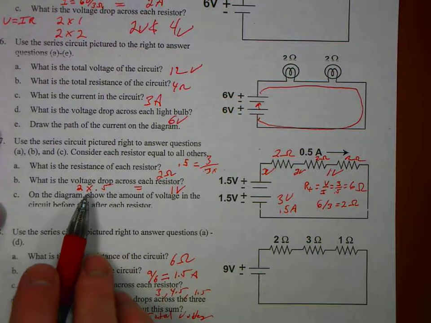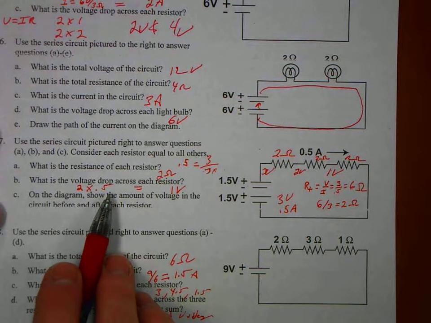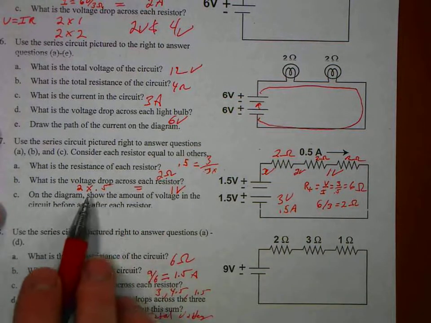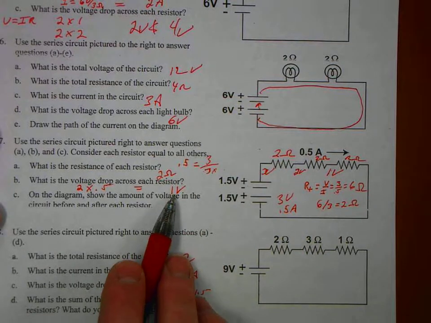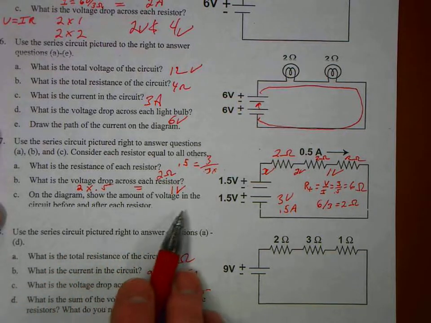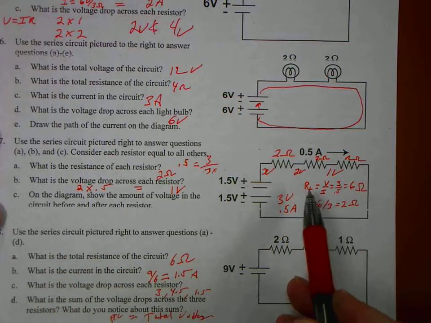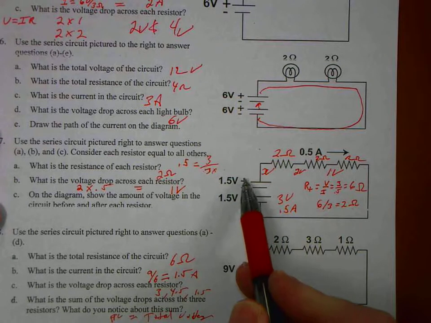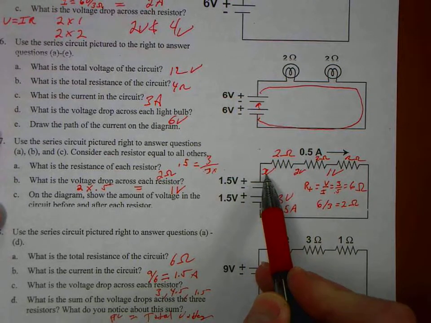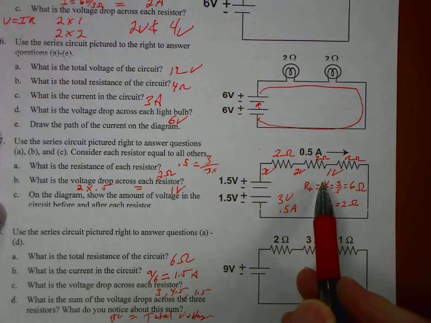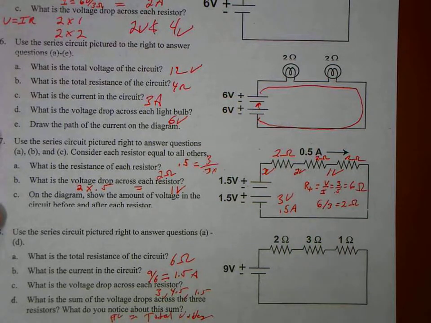We now know the voltage drop because we know our current. We know our resistance. So we can get our voltage drop is going to be 1 volt across each. Now, it says on the diagram to show the amount of voltage in each circuit. Well, if we start off with 3 volts, and we know that we drop 1 at each resistor, so we drop 1, we get to 2, we drop another 1, we get to 1, and then it comes back around and starts the whole process all over again.